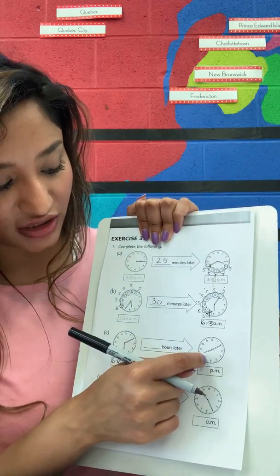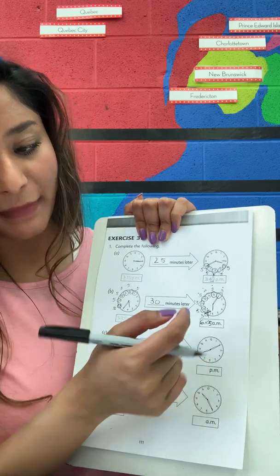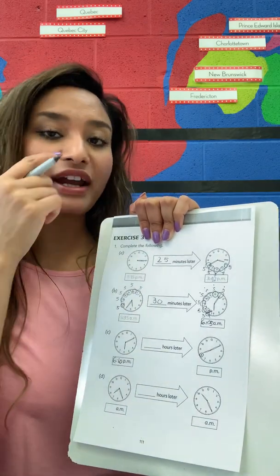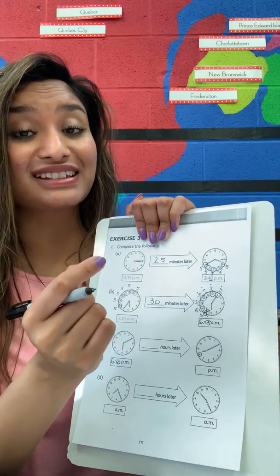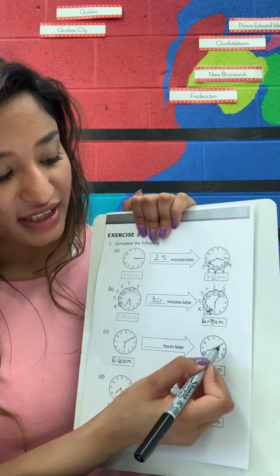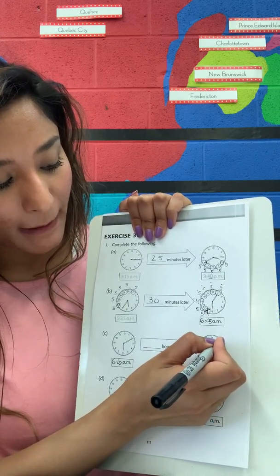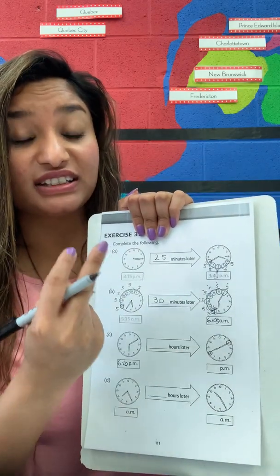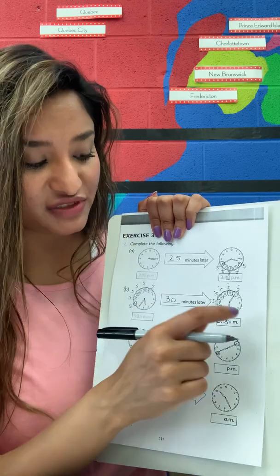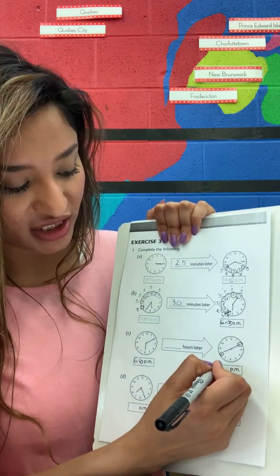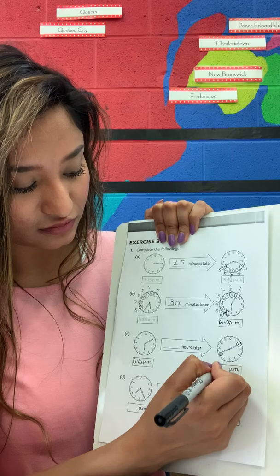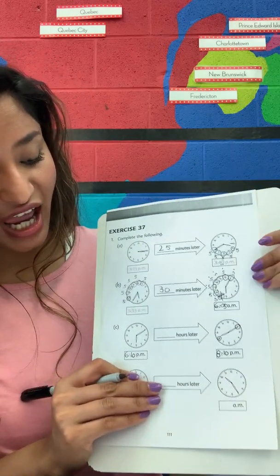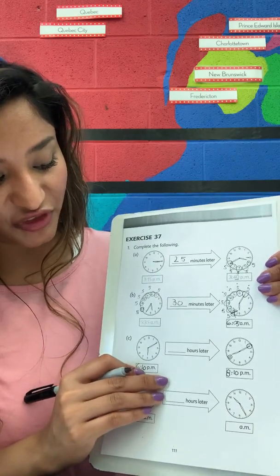Let's read this clock. So where is my hour hand? My hour hand is at 8, or it's close to 8, right? So my hour hand, whichever number it's closer to, that's the hour. Then my minute hand is at 2. But does that mean 2 or does that mean 10? Because 5 times 2 gives us 10. So 8 hours and 10 minutes, right?